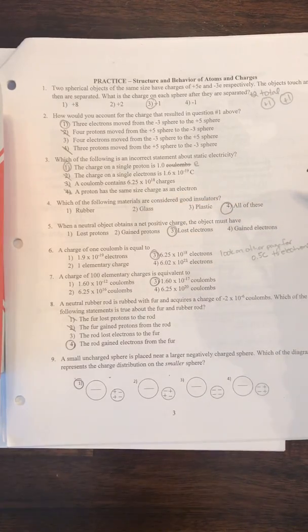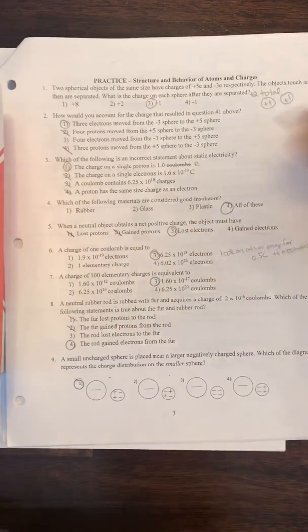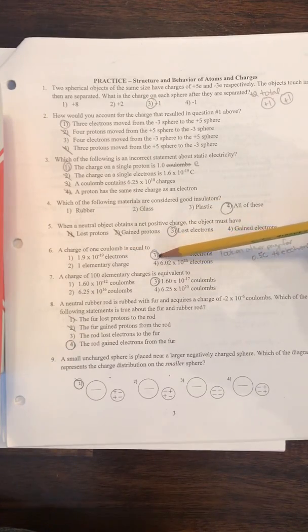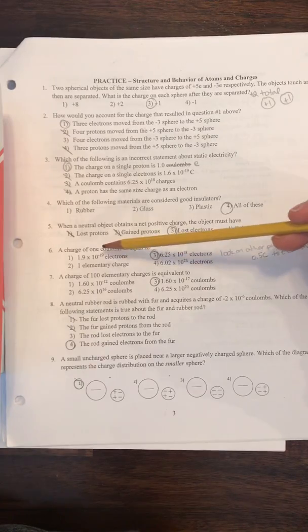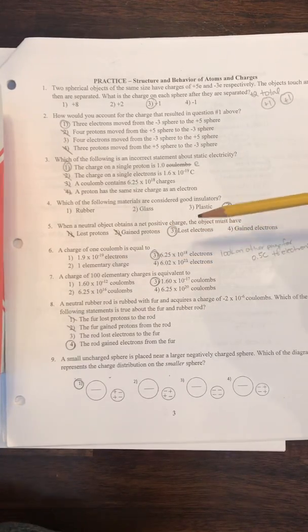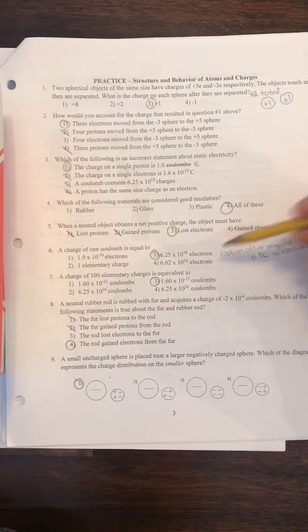Number 5, the correct answer is 3. When you become positive, it's because you've lost electrons. Remember, again, you can't gain or lose protons. Those are totally wrong. Number 6, the correct answer is 3. We did an example like this on the other page of how to convert a half a coulomb to electrons. So what you would do is you would take 1 and divide it by 1.6 e to the negative 19, and that would get you the number of electrons. So look back on the previous page if you have questions.